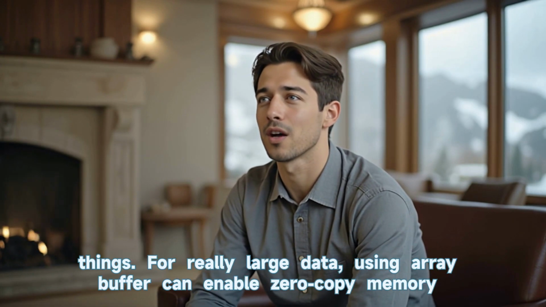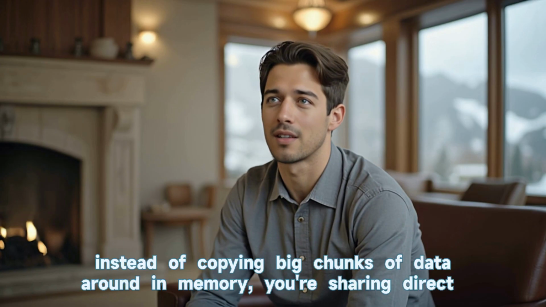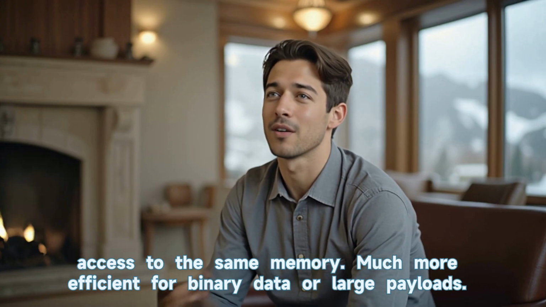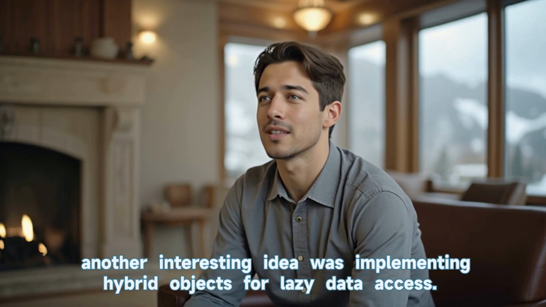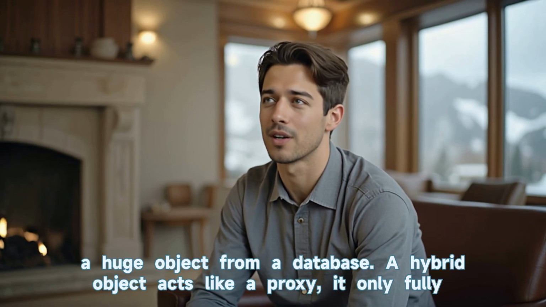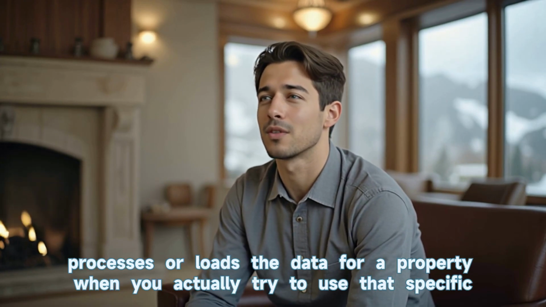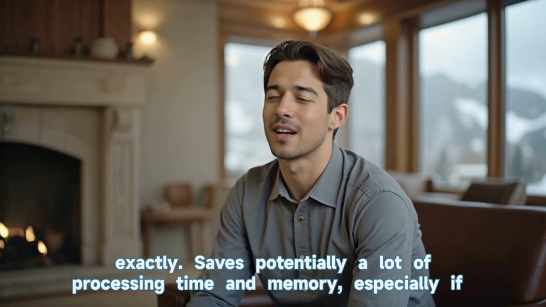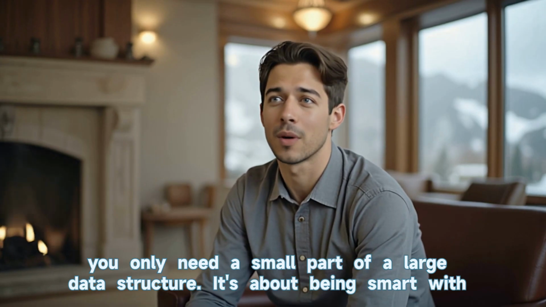Then there are more advanced things. For really large data, using ArrayBuffer can enable zero-copy memory sharing. Zero copy. Yeah, instead of copying big chunks of data around in memory, you're sharing direct access to the same memory. Much more efficient for binary data or large payloads. And another interesting idea was implementing hybrid objects for lazy data access. Lazy data access. Imagine a huge object from a database. A hybrid object acts like a proxy. It only fully processes or loads the data for a property when you actually try to use that specific property. So you don't process everything up front if you only need one piece. Exactly. Saves potentially a lot of processing time and memory, especially if you only need a small part of a large data structure. It's about being smart with resources.